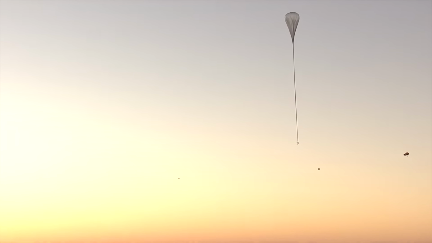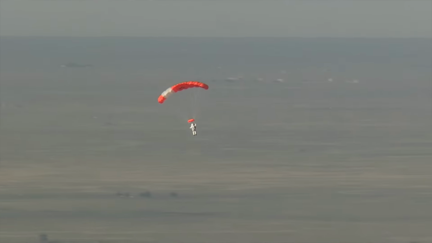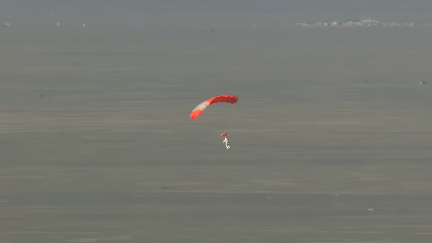We had a chance actually to talk to Alan Eustace about what he saw going up and then coming back down. Check this out. I'm joined by Alan Eustace, stratospheric explorer and the holder of the world record skydive. Alan, thank you so much for being here today. My pleasure. Tell us a little bit about your rise into the stratosphere.